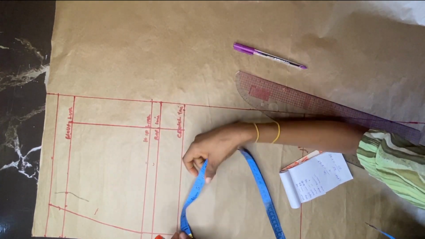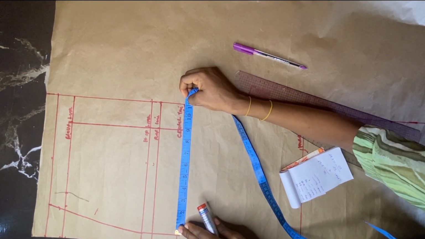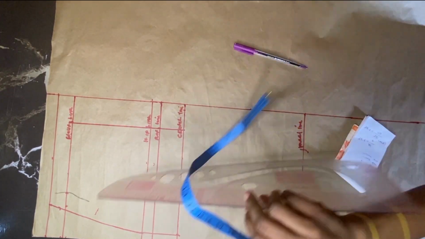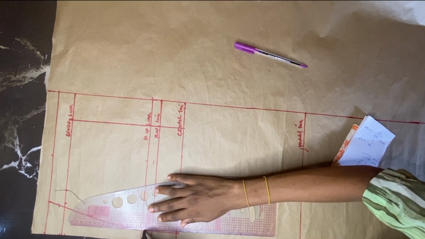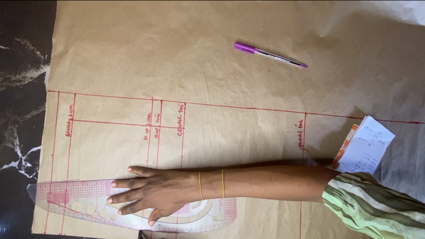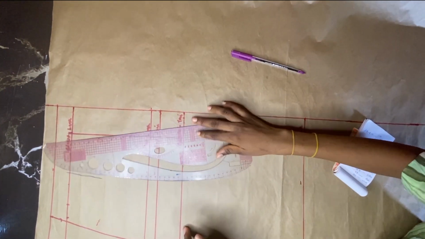I'm just going to mark that, to show you that it's accurate. From that line to my crotch depth is 10.5, which is my actual measurement. So I'm going to connect. What I'm doing now is to remove the sharp edge from that point, just curving the sharp edge at that point.